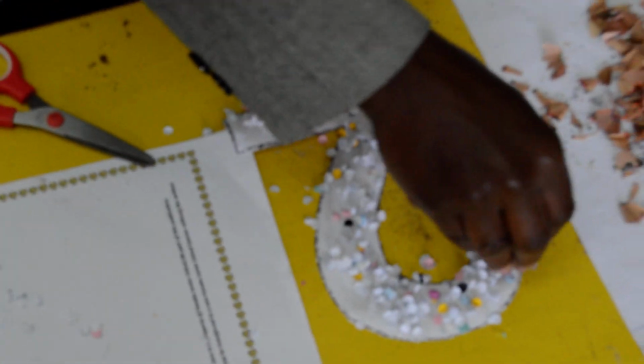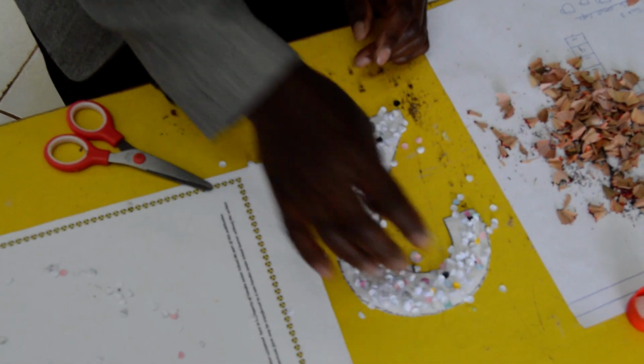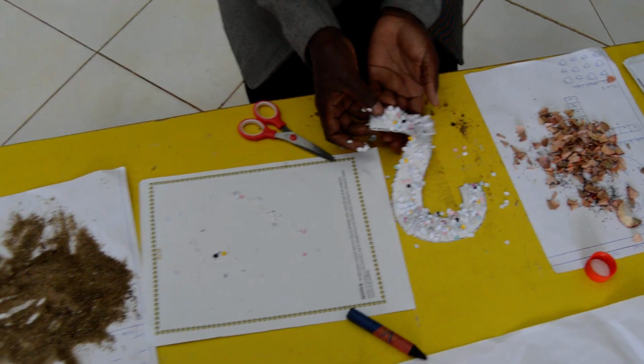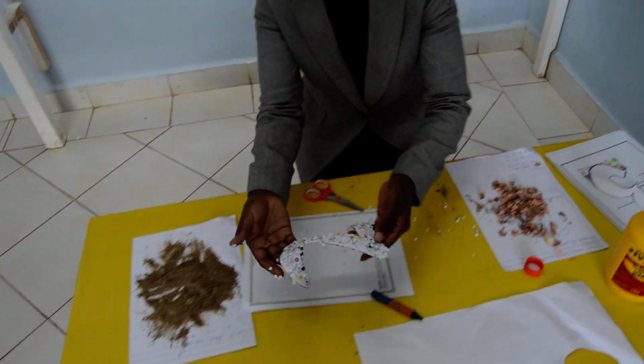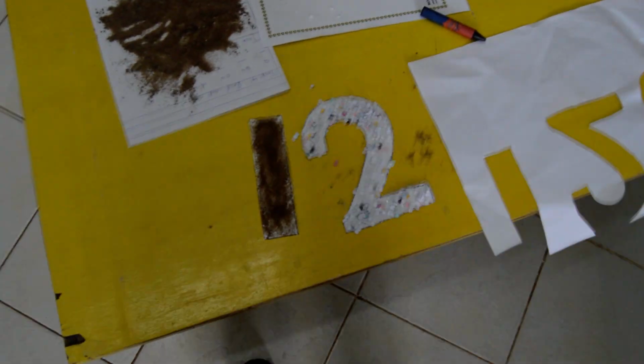Again, I pour on it. Then I let it dry out. It will come out a good number 2 when it has dried. That's number 2, using available materials. Remember, I never bought them.